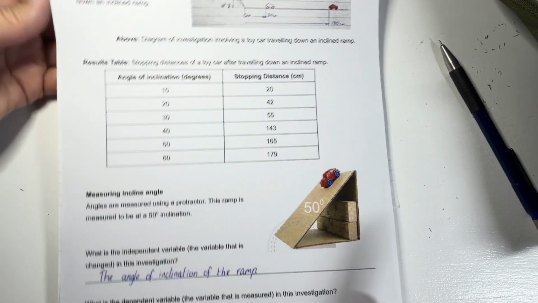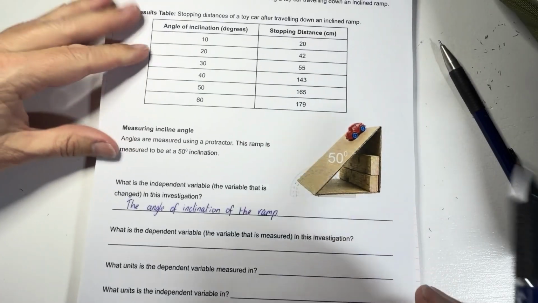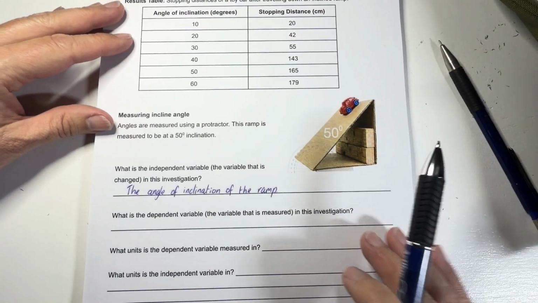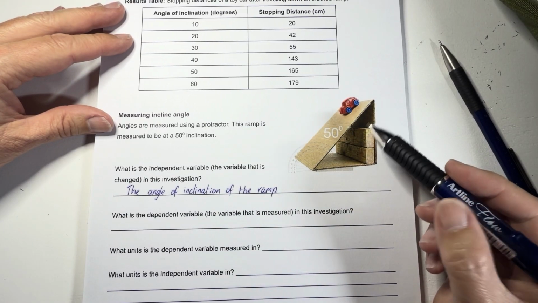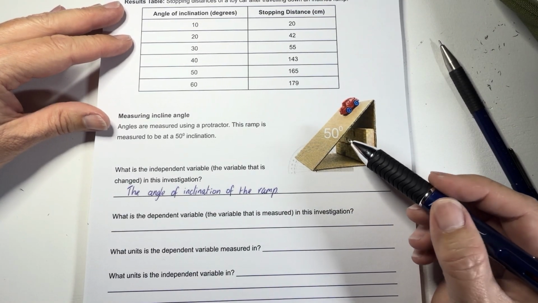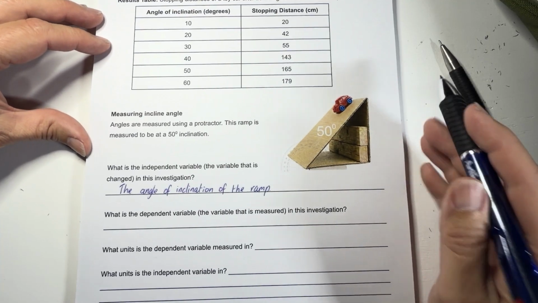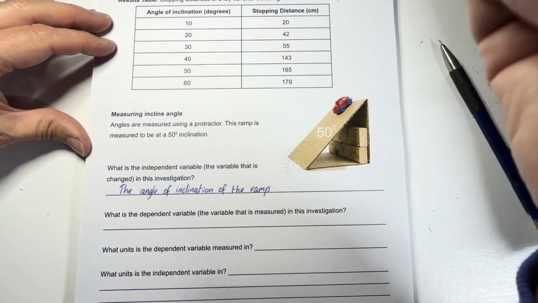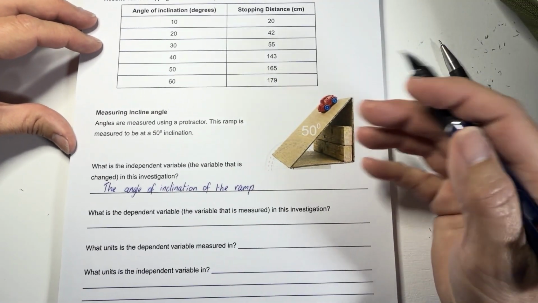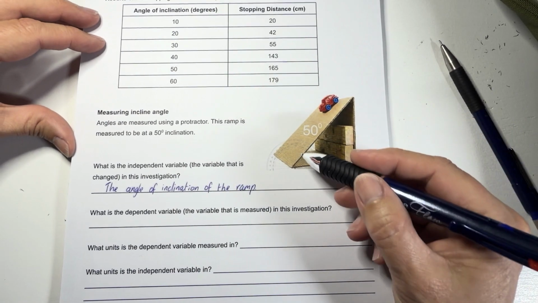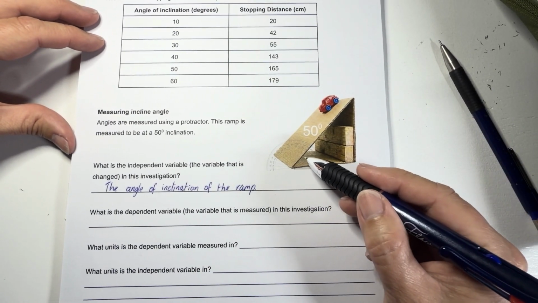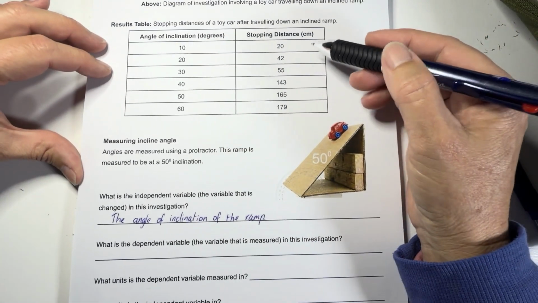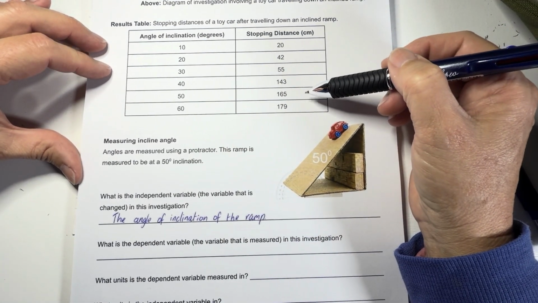But we are only measuring the angle of inclination because we want to be accurate with our experiment. Okay, we want fair testing, make sure the experiment is valid. We don't want to just lift up the ramp at any old angle and not measure it. We are only using a protractor to measure the angle to make sure that we are accurate. But the dependent variable is the stopping distance.